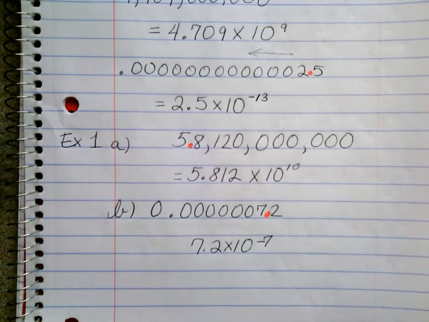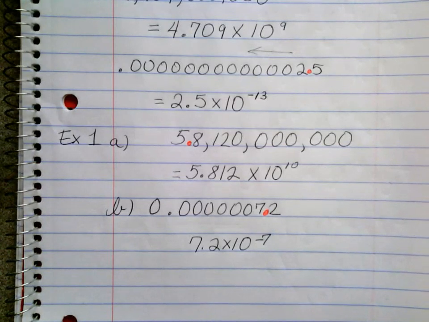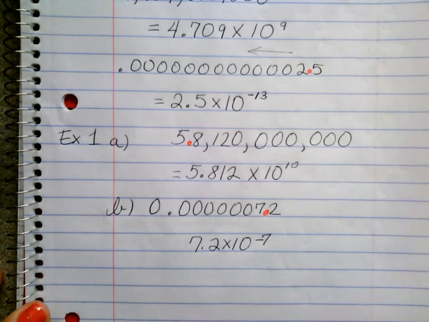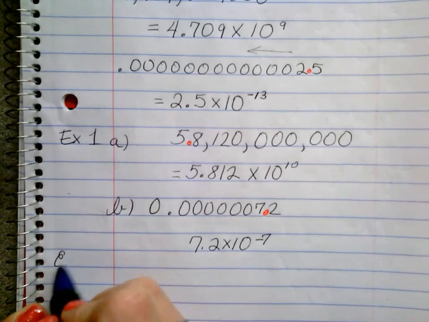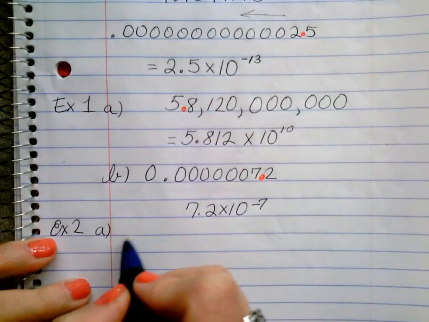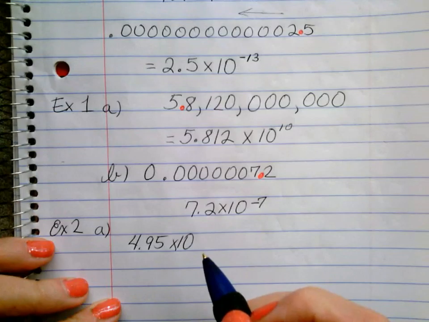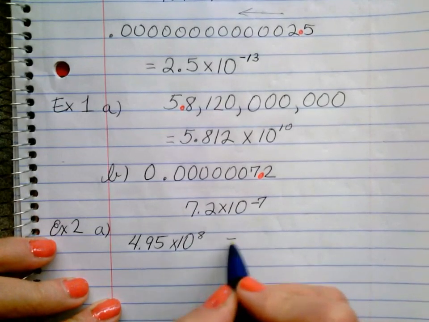Example 2 is also quite easy. It's what if you have scientific notation and you are told to write it in decimal form. They mean standard form. What they're saying there is create a scenario where it's not scientific anymore. Decimal form is basically what you would think of as standard form, how you write normal numbers. All right, A is 4.95 times 10 to the 8th. I'm going to show you how I do these.